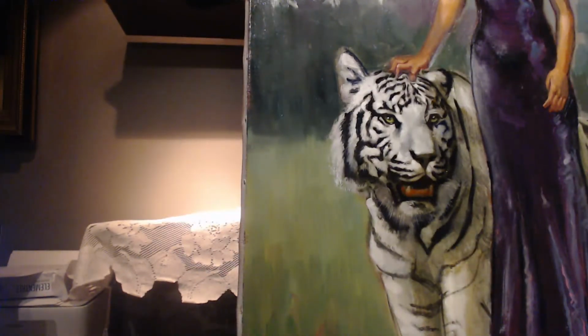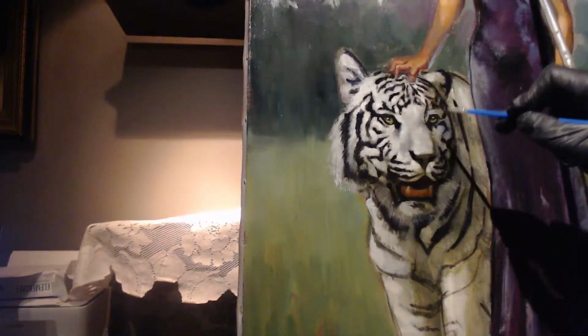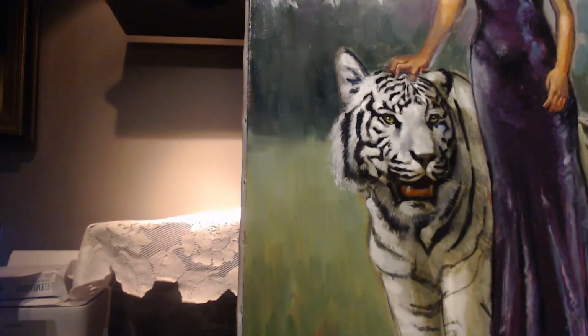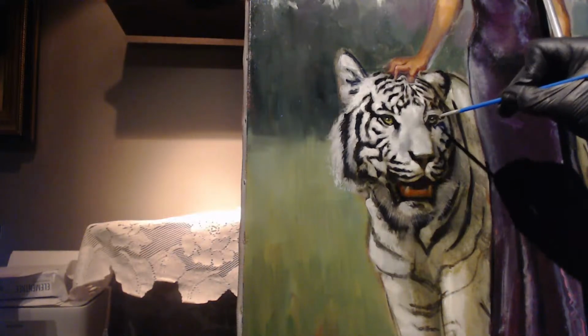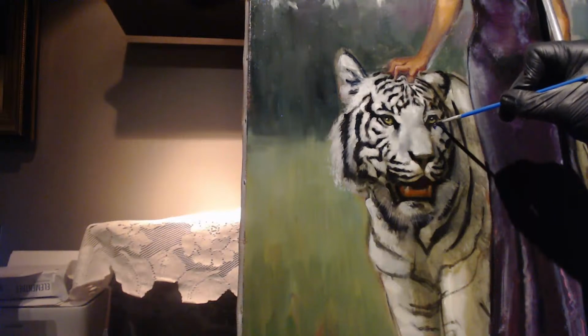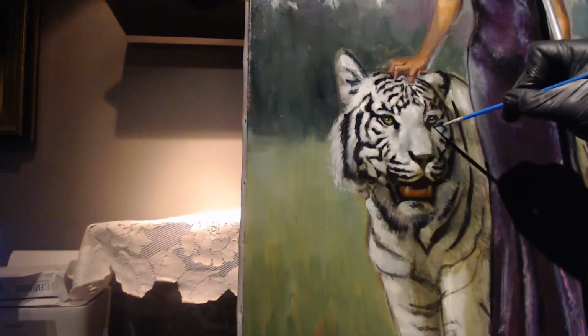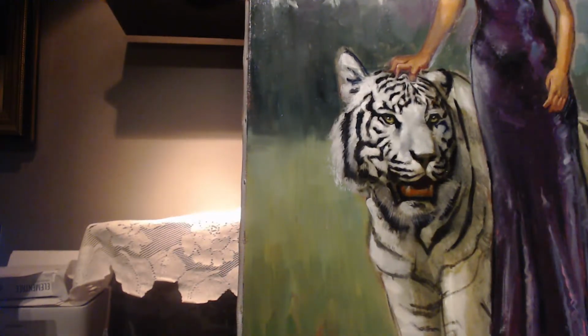I grabbed the wrong tube. That's why it wasn't going down rich. Good enough. I was putting down these darks thinking, that's not very dark. It's raw umber. It's not black. It's okay. It's doing the job. But I will want to stop and get the right pigment.